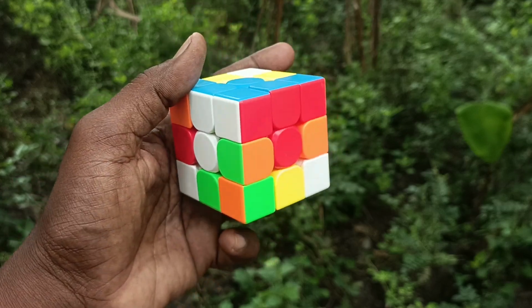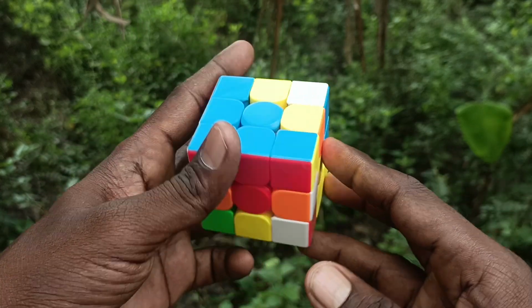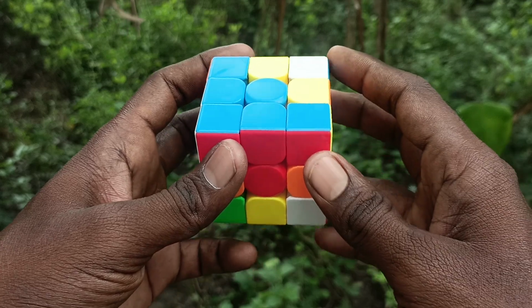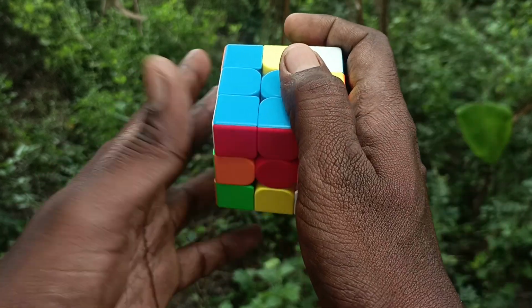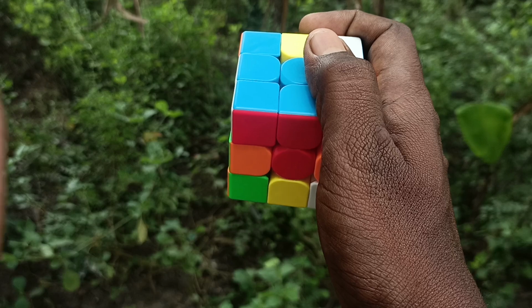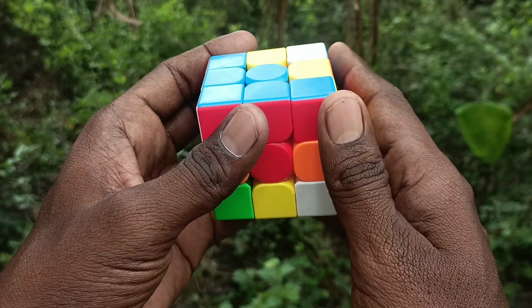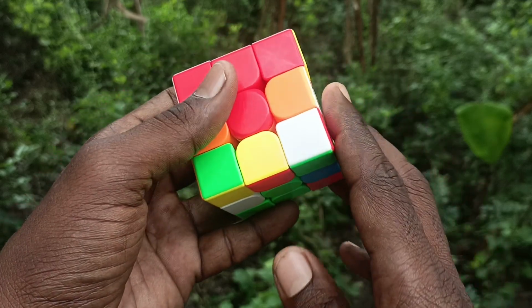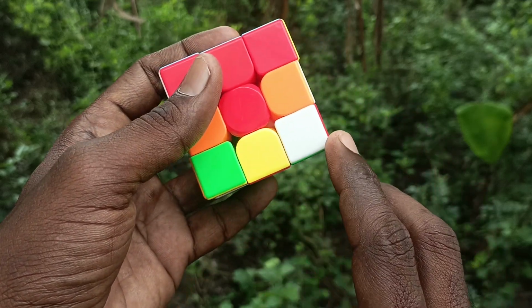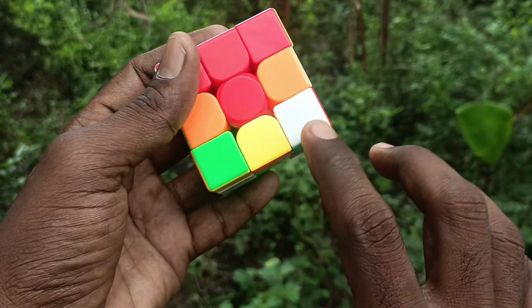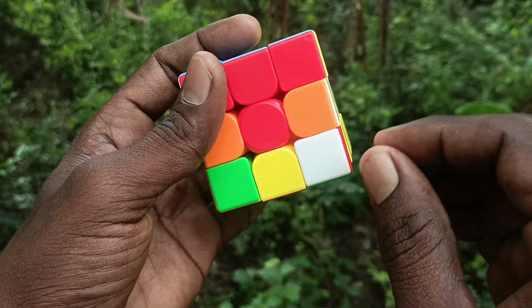Then the final formula is the double corner formula. Like the single corner formula, you have to use the double corner formula. After putting the right side corner formula, you have to instantly put the left side corner formula. That is called the double corner formula. This formula is used for the final touch, like correcting all four corners to the similar color.